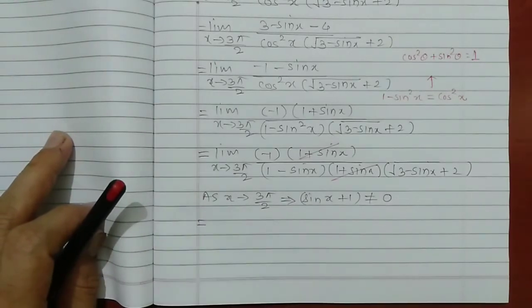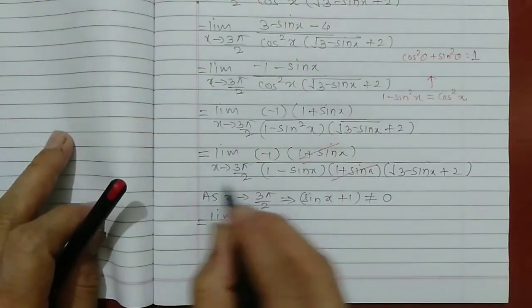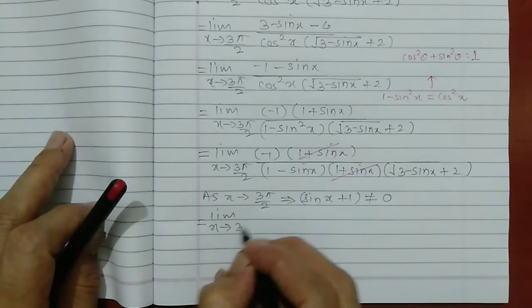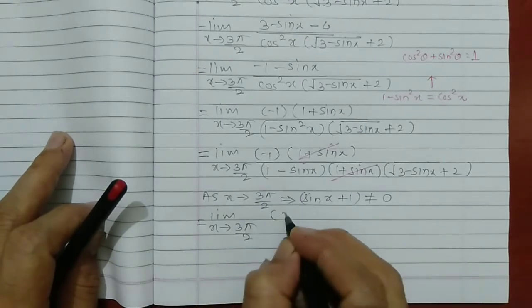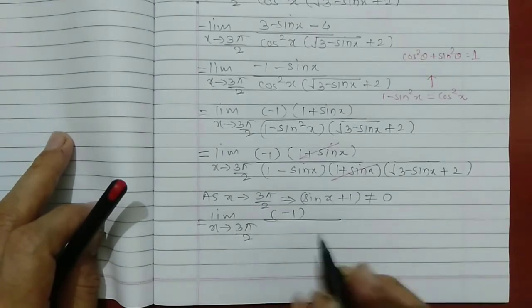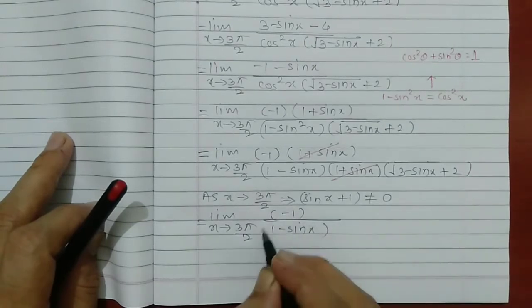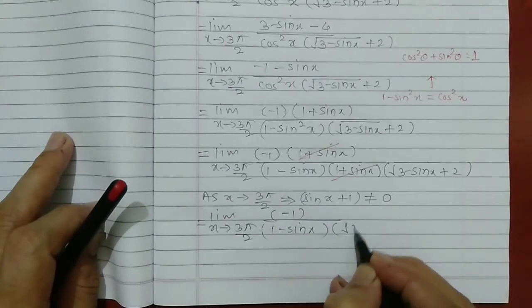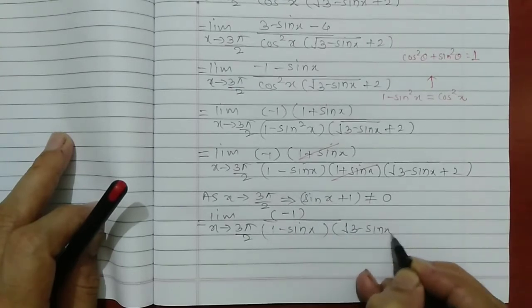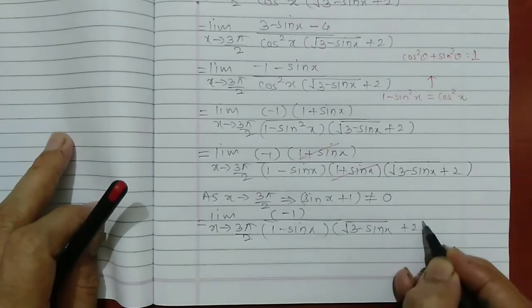So this is equal to limit x tends to 3 pi by 2 of minus 1 divided by 1 minus sin x into root 3 minus sin x plus 2.